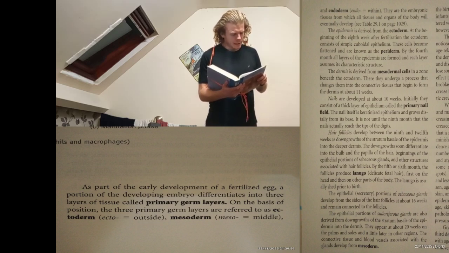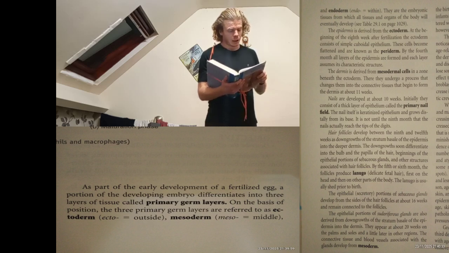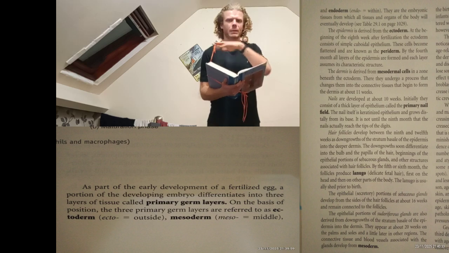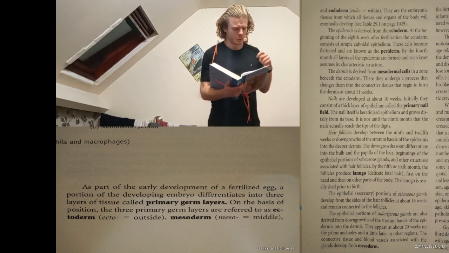Beginning of the epithelial portions of sebaceous glands and the other structures associated with hair follicles. So, the beginning of the epithelial portions of the sebaceous glands, some sebaceous glands starting to grow there, and other structures which are part of the hair follicles starting to grow.